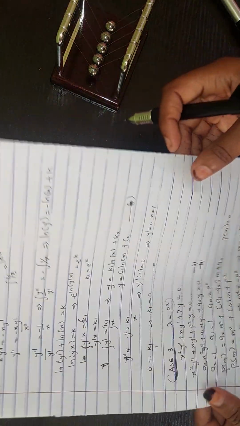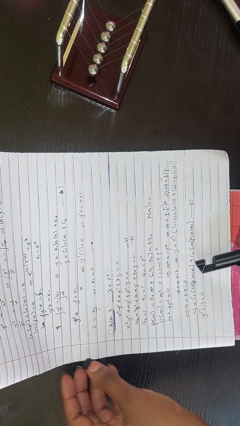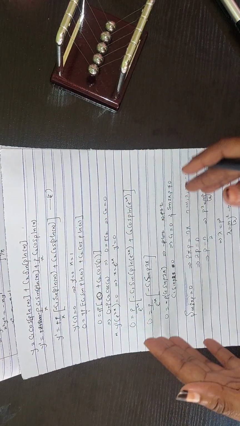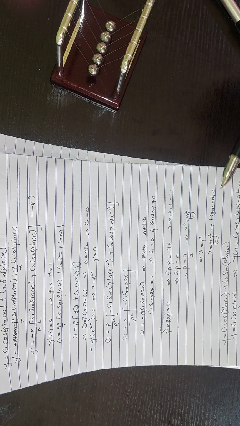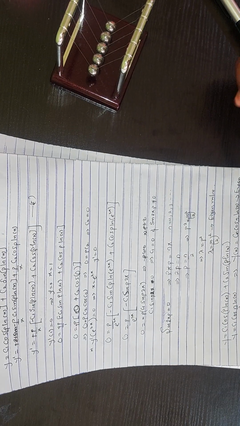Then we checked the third, when lambda equals p squared, when lambda is positive, right? Then it gave us our eigenvalue and eigenfunction. So we had our eigenvalue to be this, and our eigenfunction to be this.